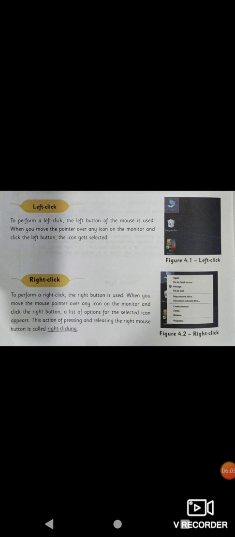So let's see what a right click does. To perform a right click, the right button is used. When you move the mouse pointer over any icon on the monitor and click the right button, a list of options for the selected icon appears. This action of pressing and releasing the right mouse button is called right clicking.